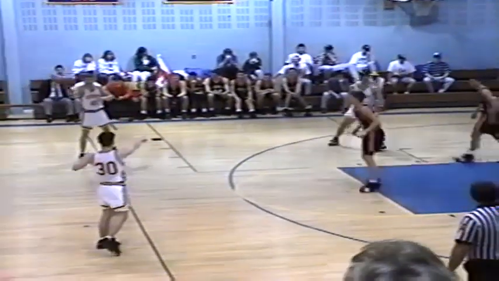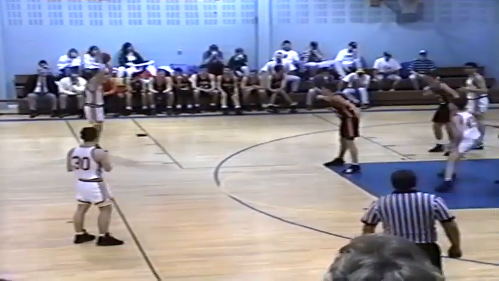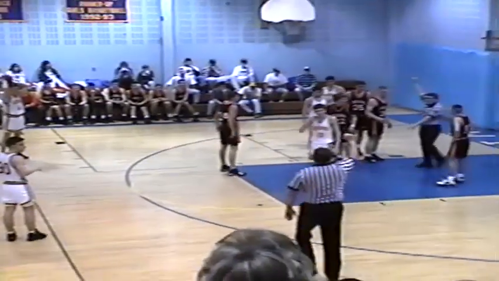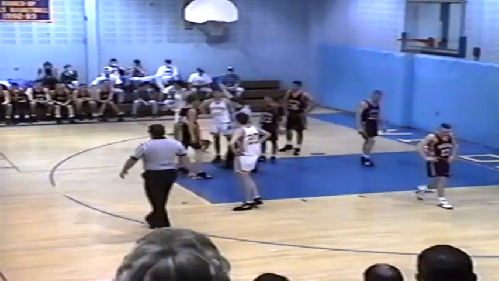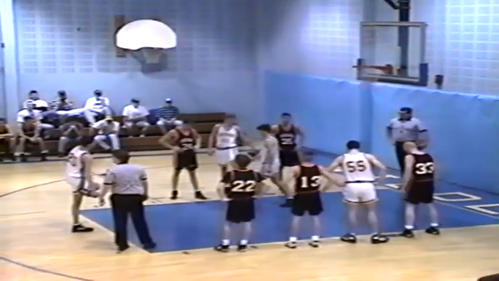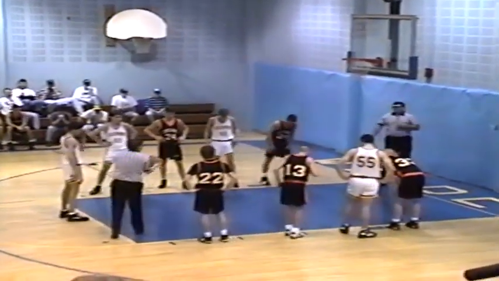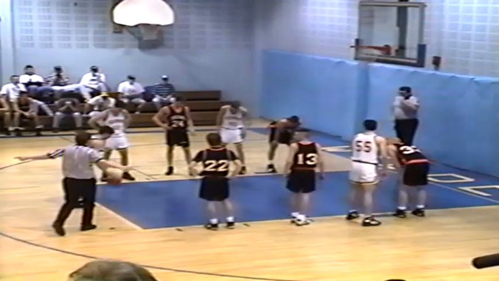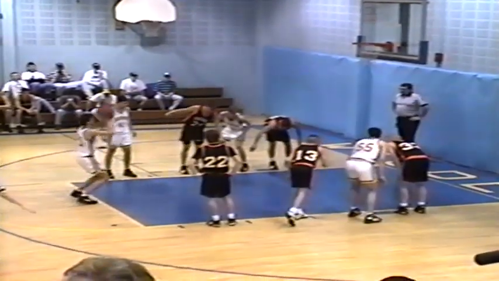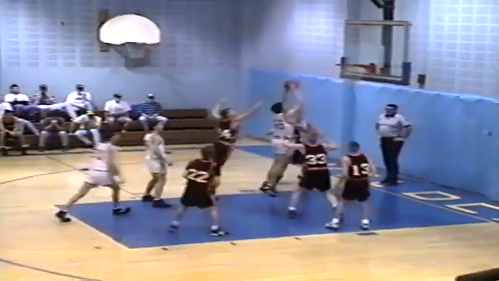This is Botts. And we've got another push inside and a foul called. It was on Eric Troop away from the ball, pushing inside, and that was the 7th team foul, so that's going to send Monk to the line shooting a 1-and-1.